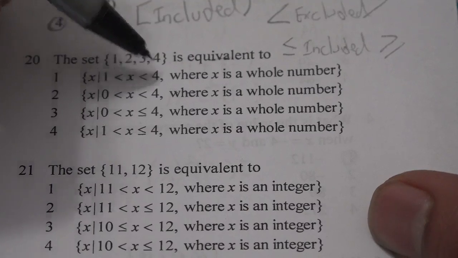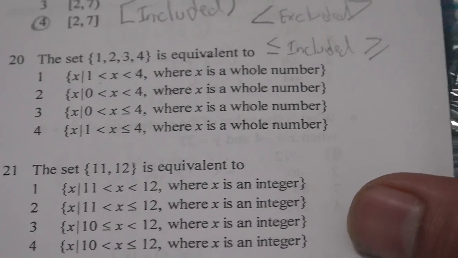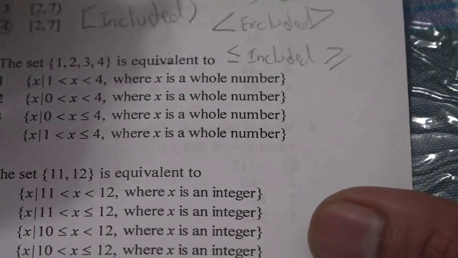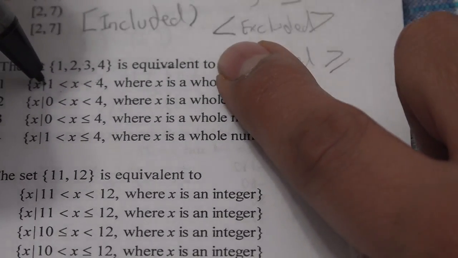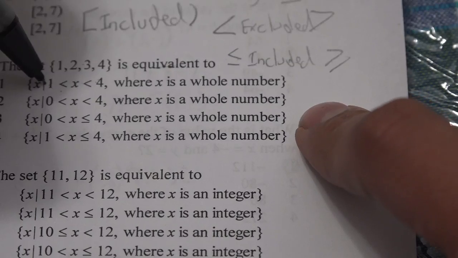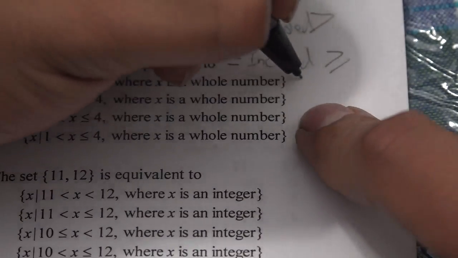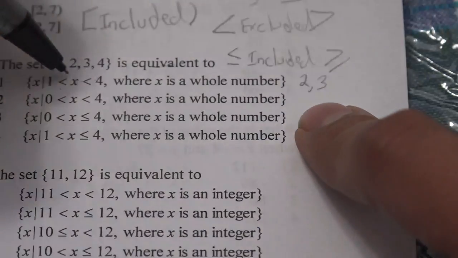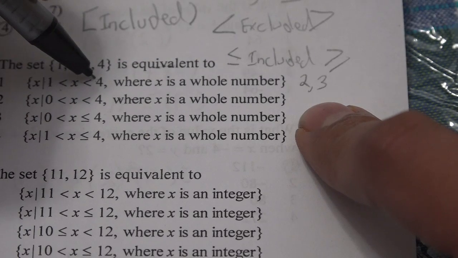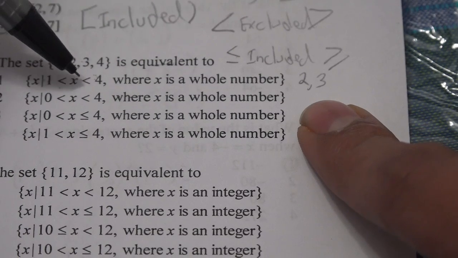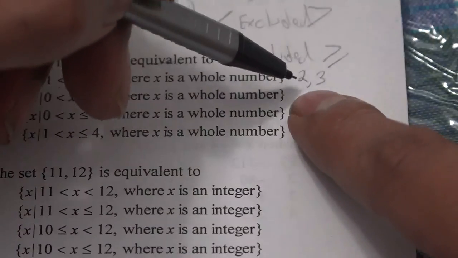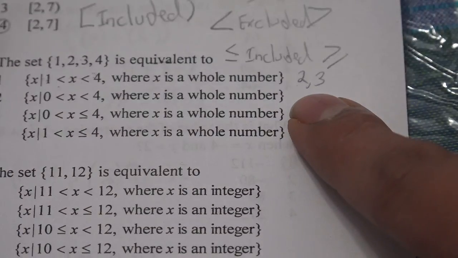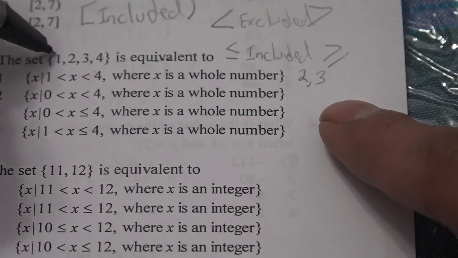Now let's see if these values are included. Is 1 included here? No, it's not. So that means it starts at the next value. It starts at 2, then 3. Is 4 included here? I don't think so. So it ends at 3. So the numbers here are just 2 and 3. That's not what I need. I need 1, 2, 3, 4.